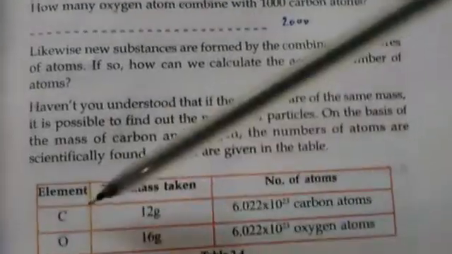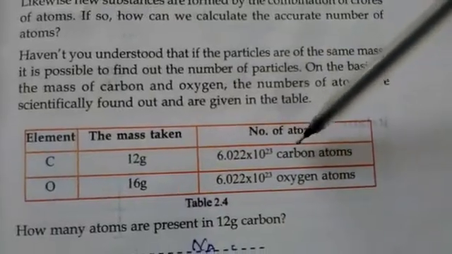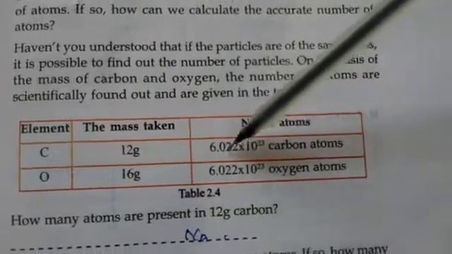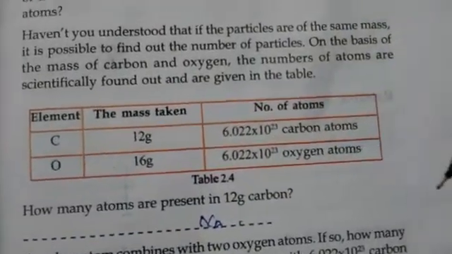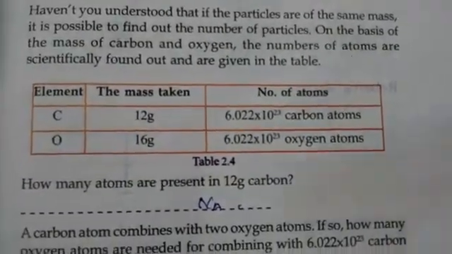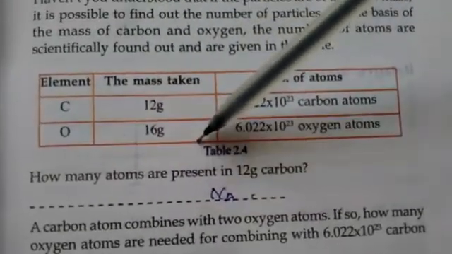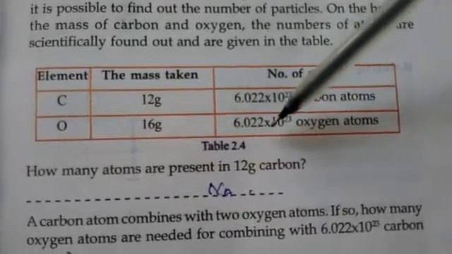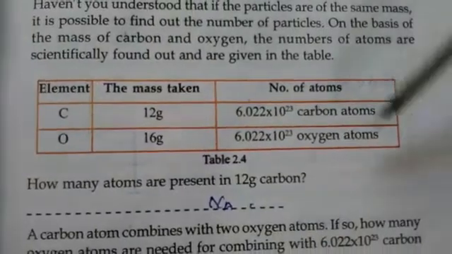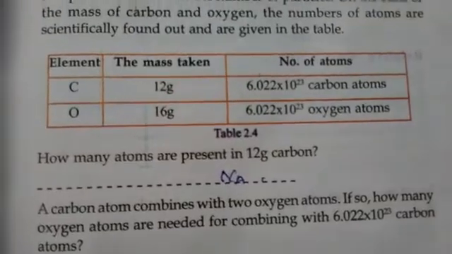See this one: the mass of carbon atom is 12 gram. The number of atoms in that 12 gram of carbon is 6.022 into 10 raised to 23 carbon atoms. That is denoted as Na, the Avogadro number of atoms. Likewise, 16 gram of oxygen contains 6.022 into 10 raised to 23 oxygen atoms. This value is taken as the Avogadro number. Is it clear or not?